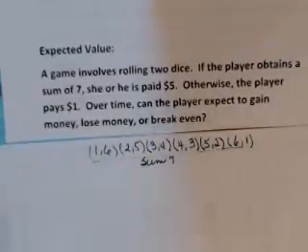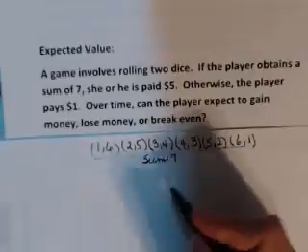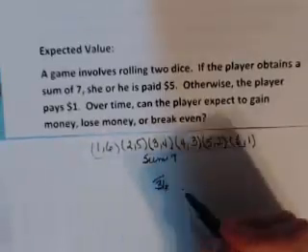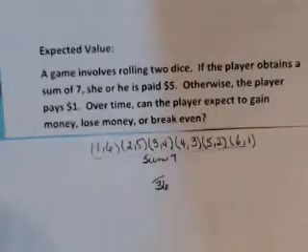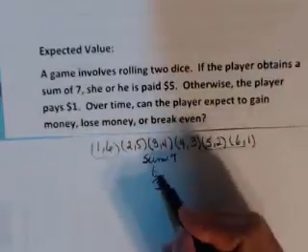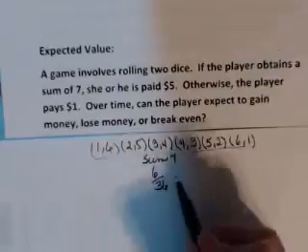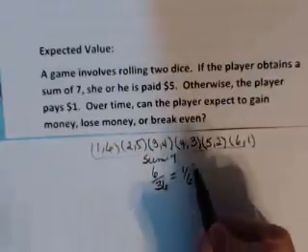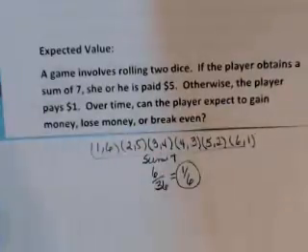We also remember from the chart that there are 36 combinations, and there are 6 successful. So the probability is 1/6 that you would get a sum of 7.